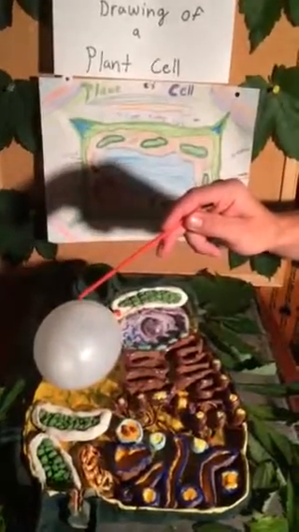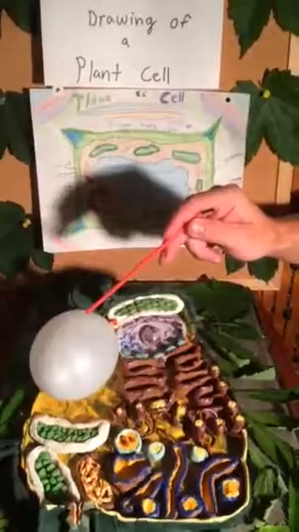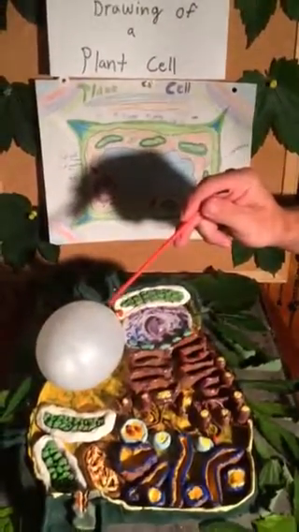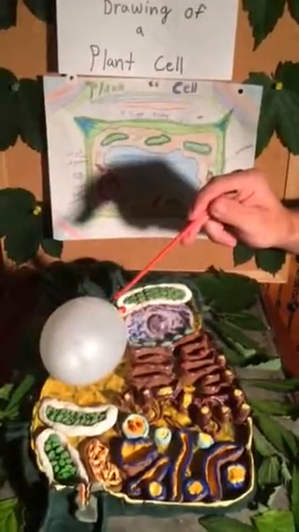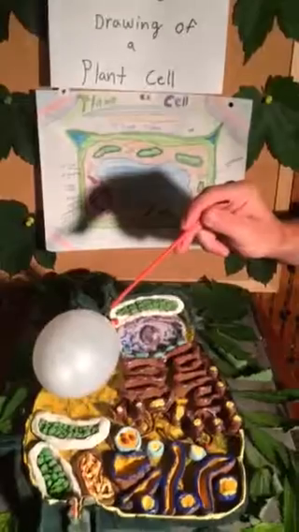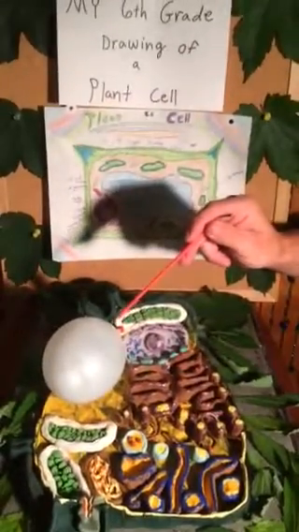It's a central vacuole, a membrane-bounded sac larger than a vesicle, usually functioning in storage and containing a variety of substances. In plants, the central vacuole fills much of the interior of the cell.